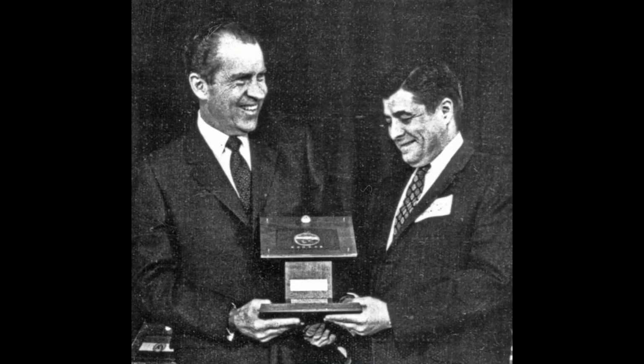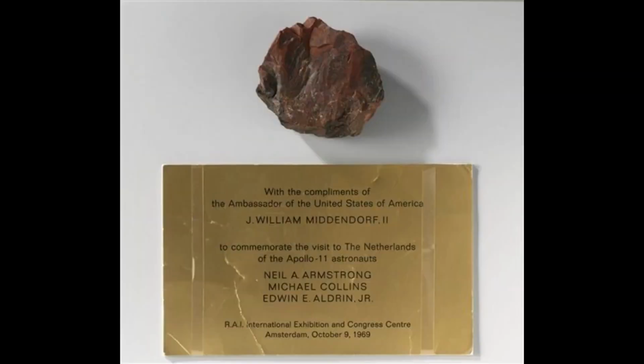In 1973, President Nixon went out and distributed a bunch of small fragments of what he claimed to be moon rocks to all 50 states and various other countries. These became known as the Goodwill moon rocks. Now, as you might remember, previously we took a look at the Dutch moon rock that upon further investigation turned out to be a piece of petrified wood.